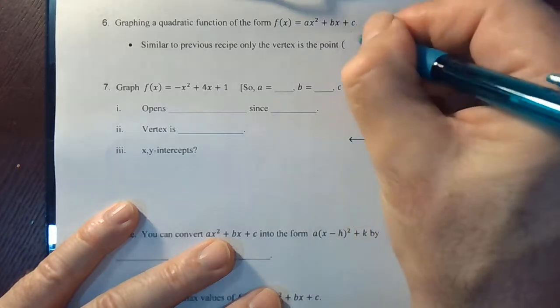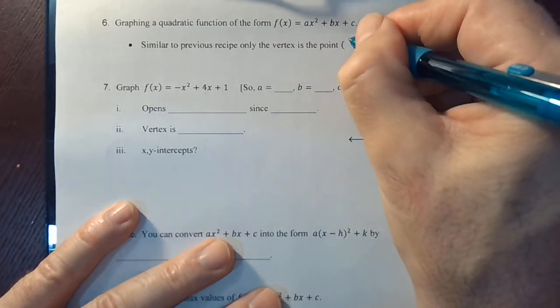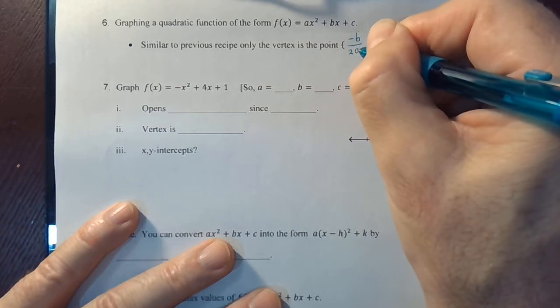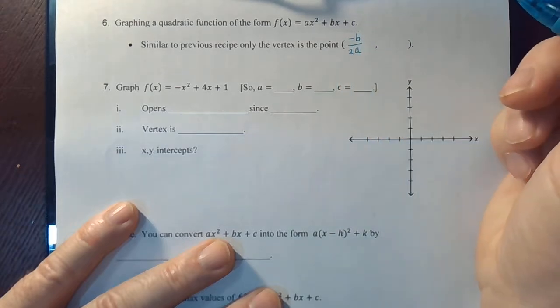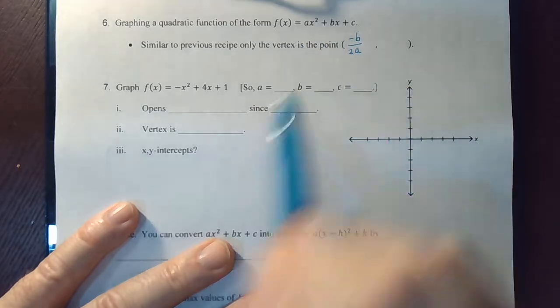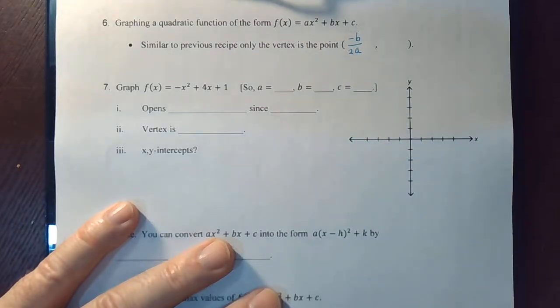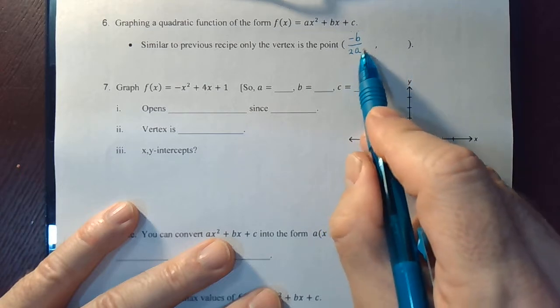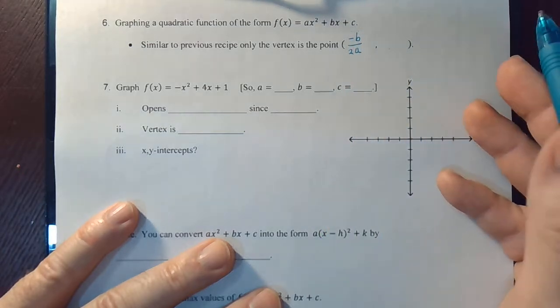Well, the x value is negative b over 2a. Okay, so you need to memorize that. Negative b over 2a. And then how do you get the y value? Well, whatever this value is, you just plug it into the function.